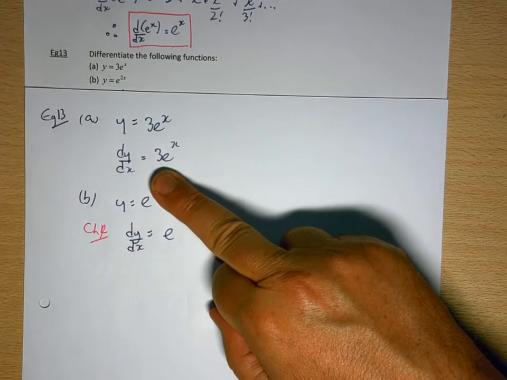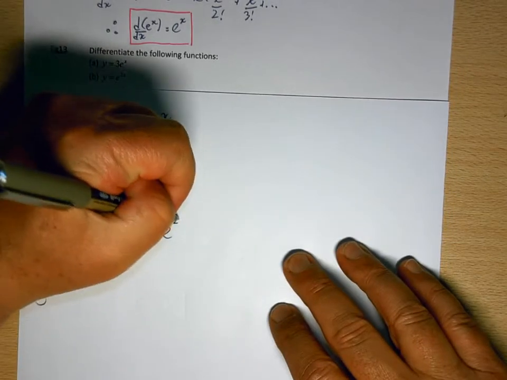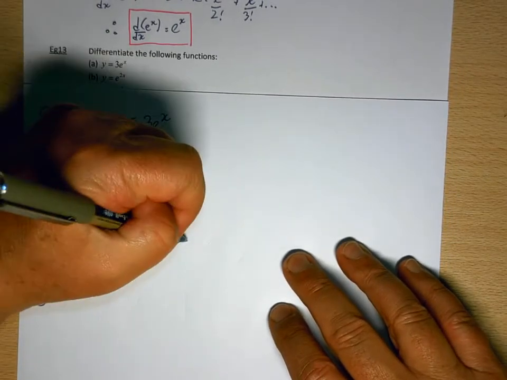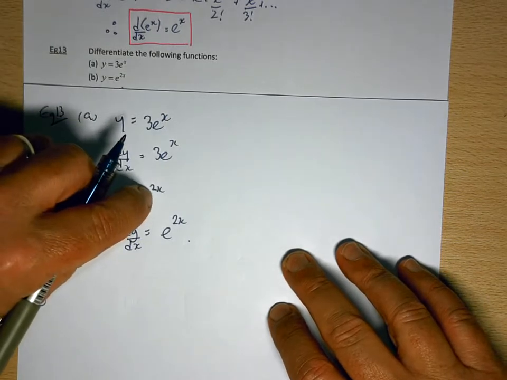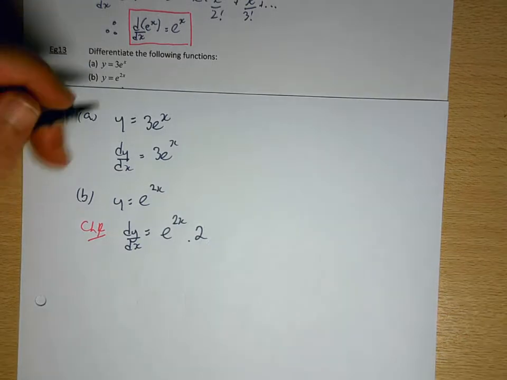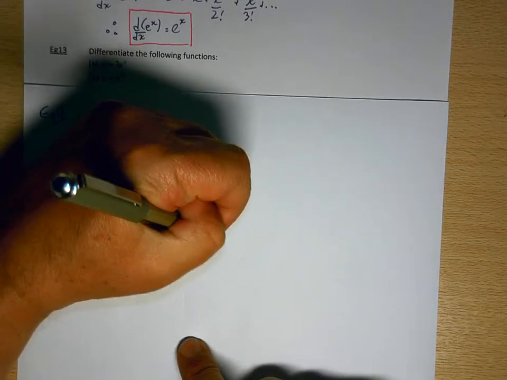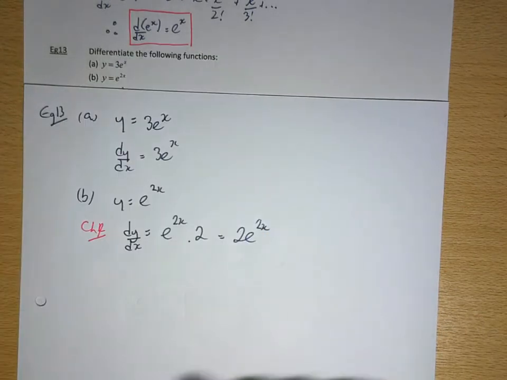When you differentiate e, you get e. So e to the finger becomes e to the finger, and the finger bit is the 2x, and we have to multiply that by the differential of what we'd covered up. So we differentiate 2x, we get 2. So using the chain rule, dy/dx will be 2e to the 2x.